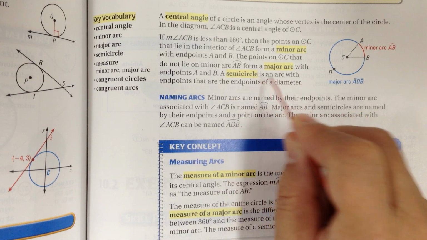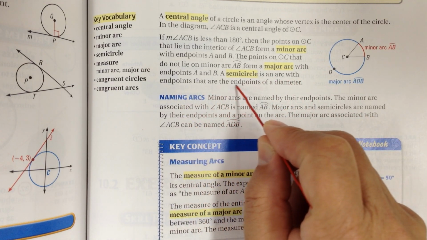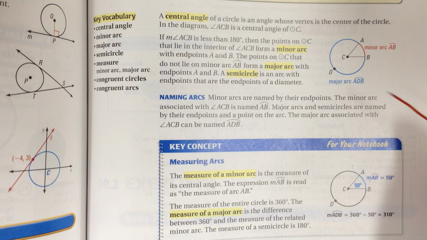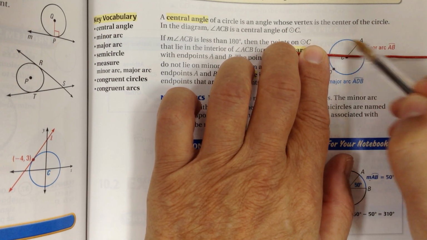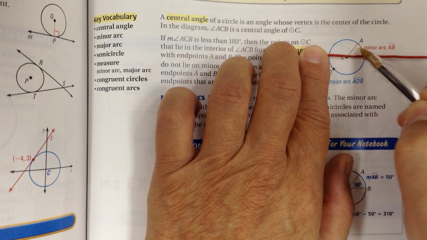A semicircle is an arc whose endpoints are the endpoints of a diameter. So a semicircle is if you cut the circle in half like that. This example of a semicircle means half of the circle. So this would be a semicircle.